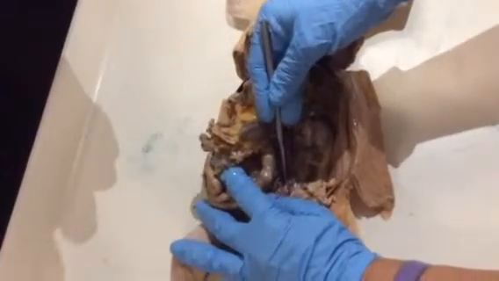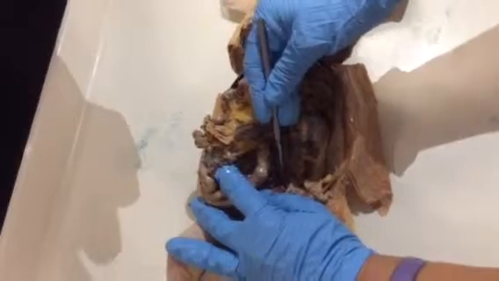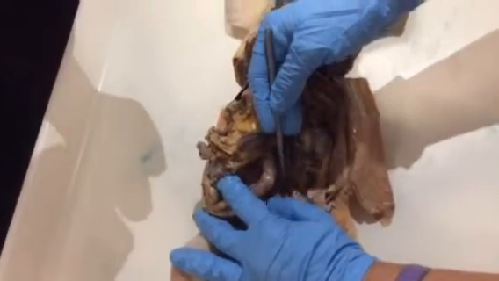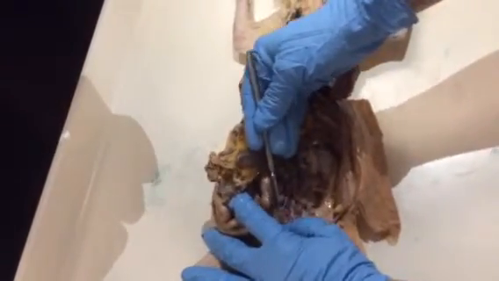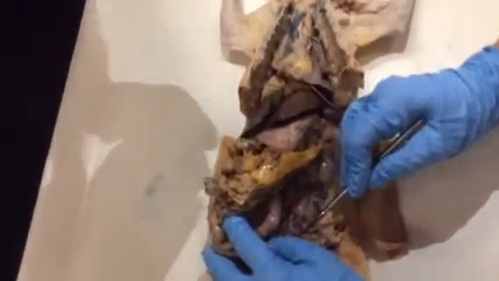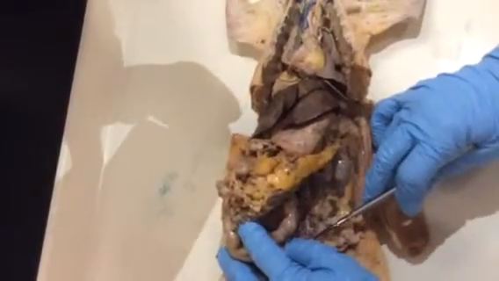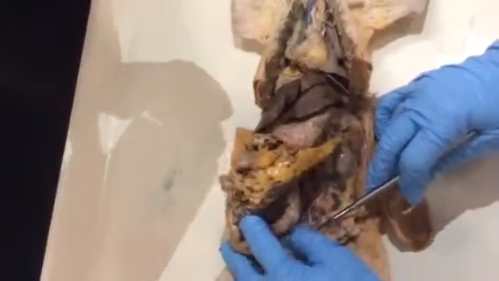splitting up, and you can see nicely split into the right and left external iliac artery. Then it continues, I don't know if you can see that on the camera, it continues down into the internal. These are the lower ones. This would be the internal iliac artery.